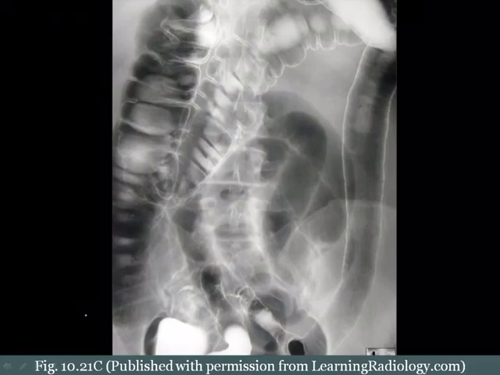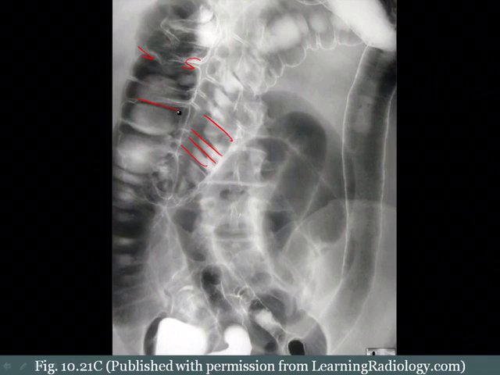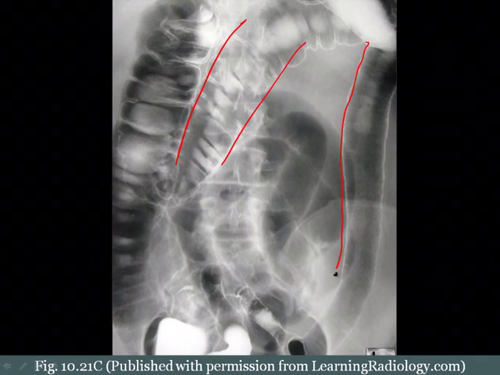When you get ulcerative colitis, you get loss of the haustra, which are these folds here, all of these folds in the wall, and that results in something called a lead pipe appearance. So here is all normal. You can clearly see the haustra, and here you can see that you've lost them, and that's called a lead pipe appearance, and I think this is a beautiful example of that.